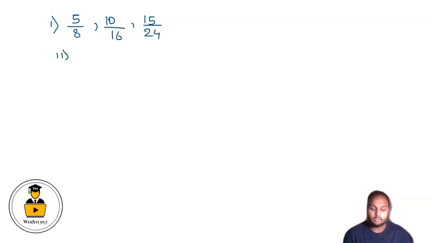For the second part we had 9 by 10. So if we multiply it by 2 by 2, we get 18 by 20, and multiplying it by 3 by 3, we get 27 upon 30. Fine. For the third part, given was 2 by 3 basically.